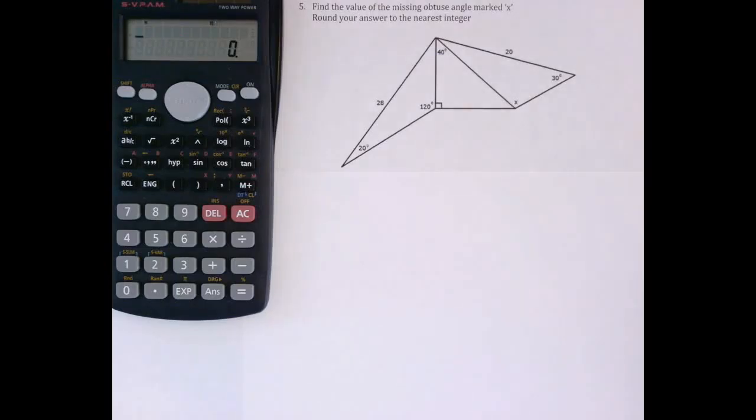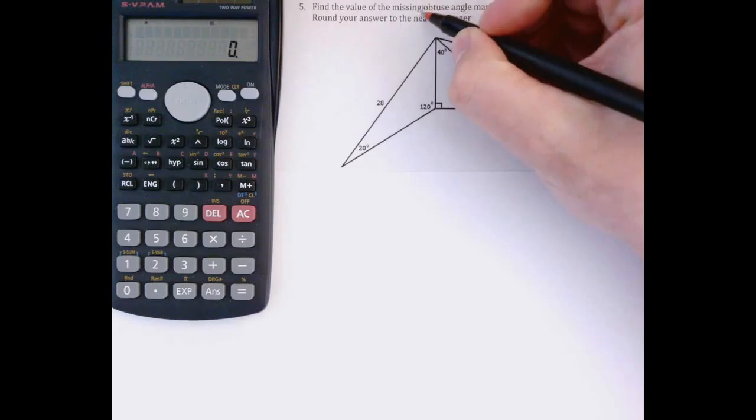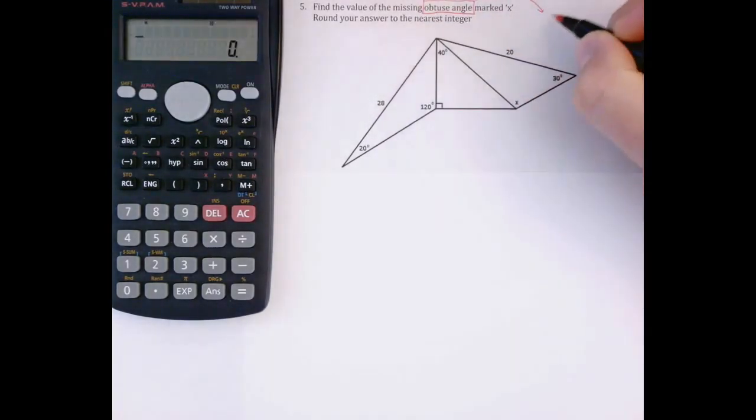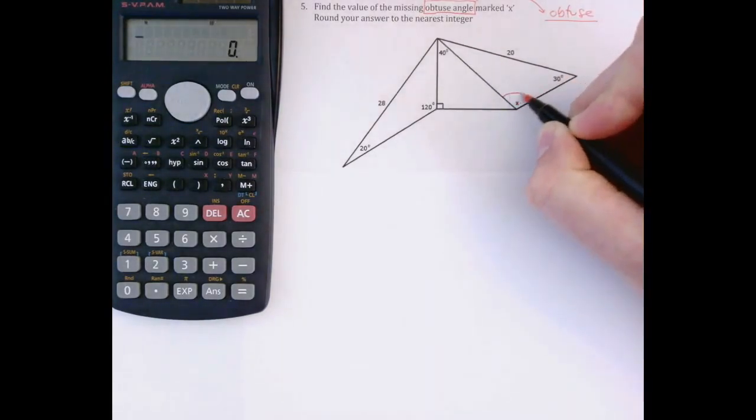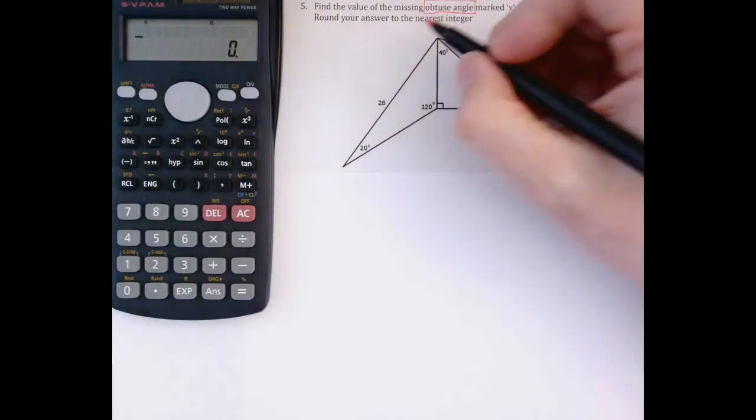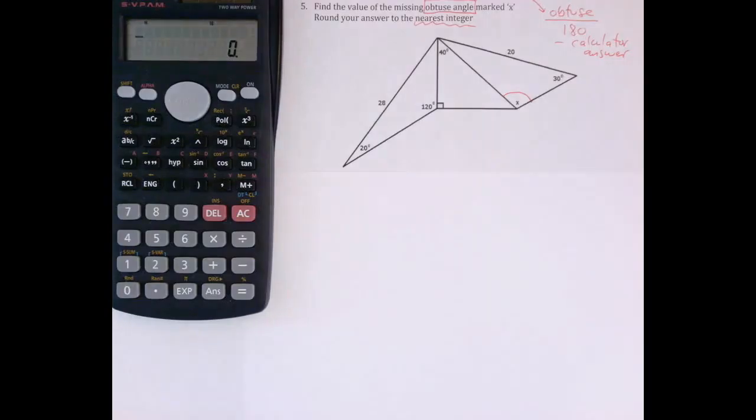Okay, here we have the last of the sine law questions. This one says find the value of the missing obtuse angle marked x. And again, like the last question, obtuse angle means greater than 90 degrees, obviously. But what it means in sine law is that we've got to take 180 minus our calculator answer to get the proper answer for this question. So we've got to remember that at the very end. Then they want us to round our answer to the nearest integer, which means no decimal places in this answer.